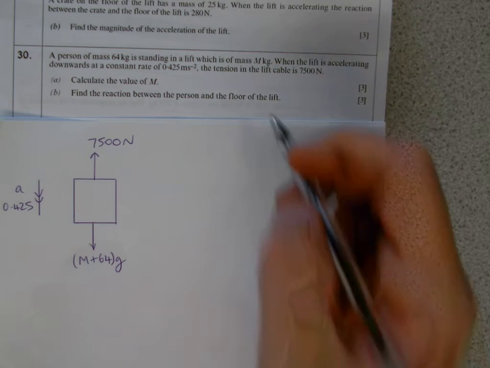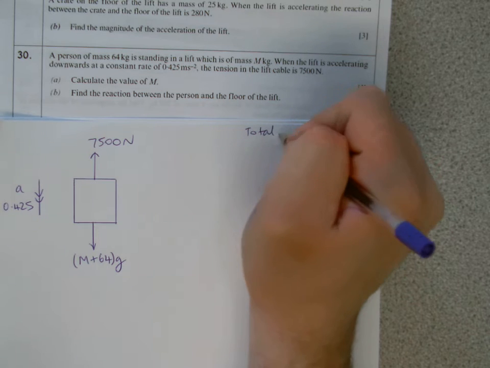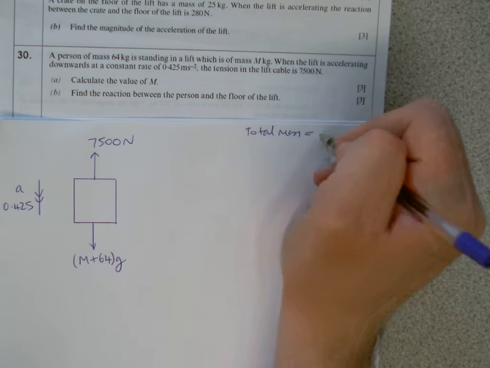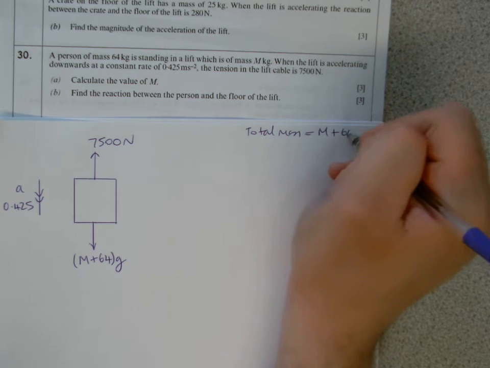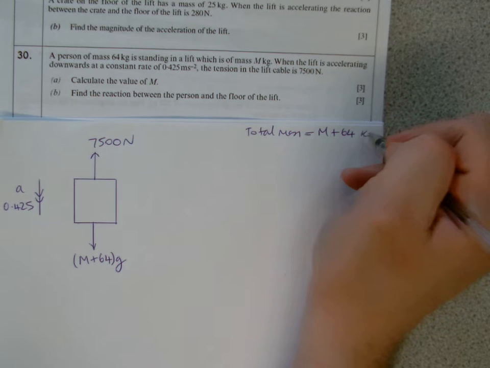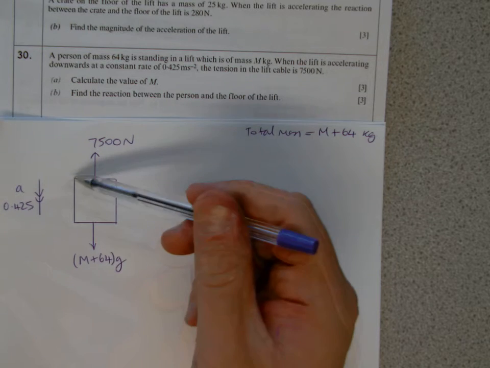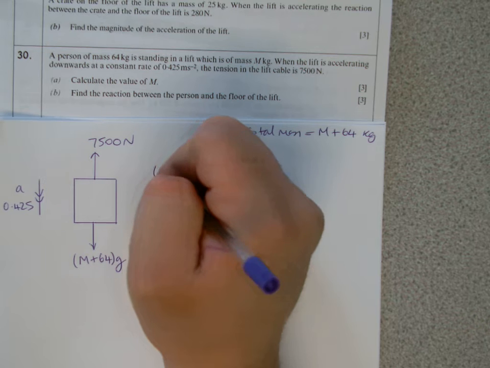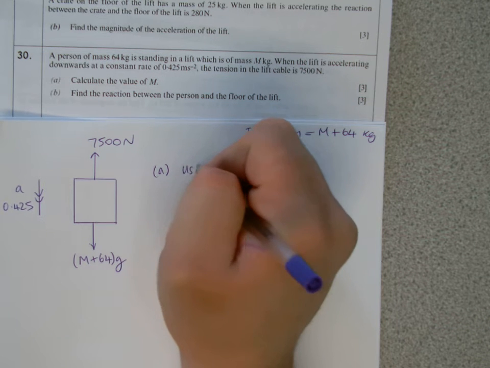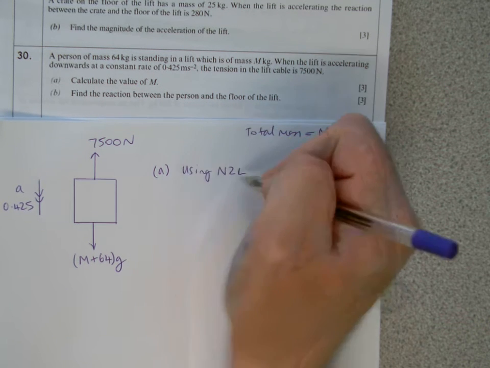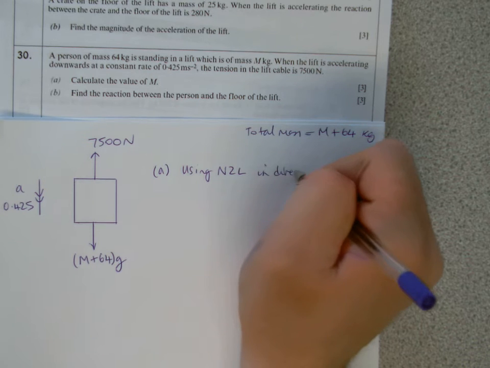Okay, if you want, you could have written that before. Total mass equals the mass of the lift plus the mass of the person, so you get m plus 64 kilograms. Of course, to get the weight, you've got to times it by gravity. And then you've got the tension going upwards, 7,500 newtons, and then we've got our acceleration downwards. So for part A, to find m, we say, look, using Newton's second law in the direction of motion.